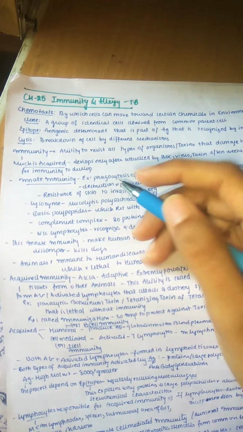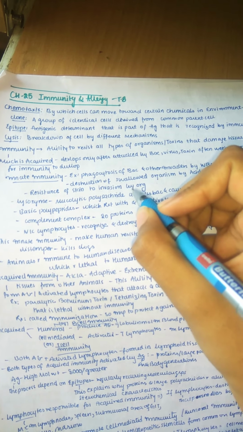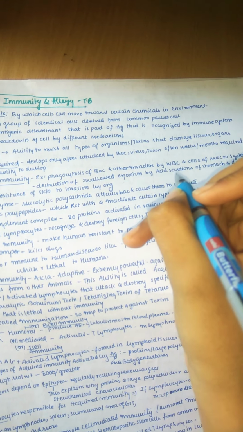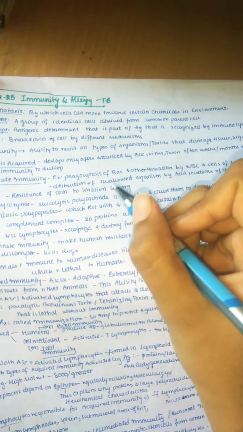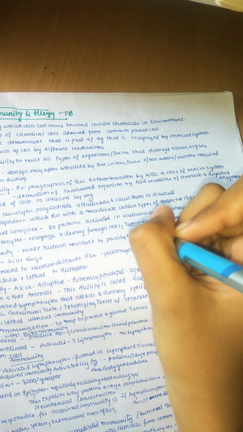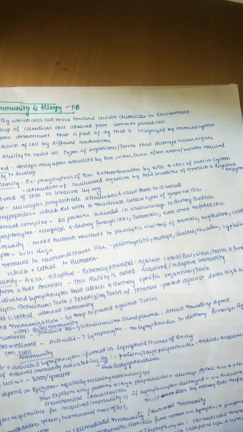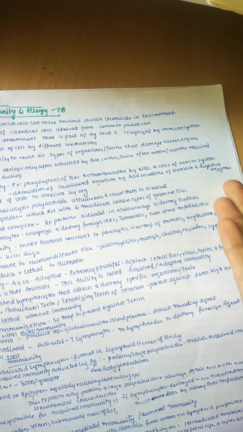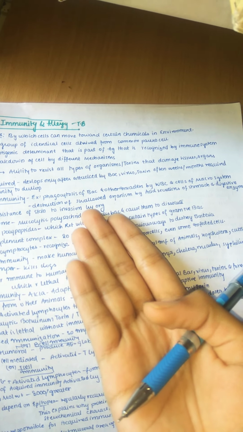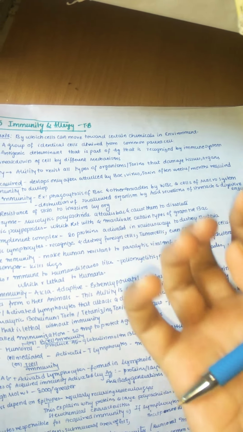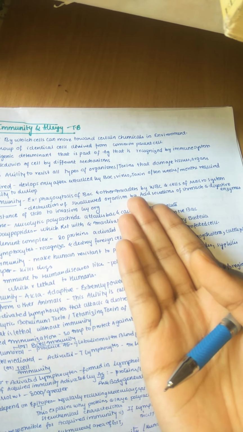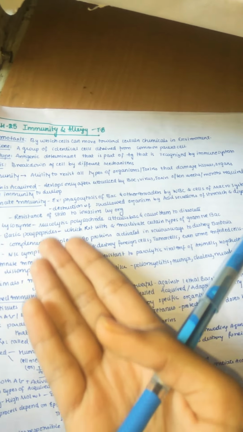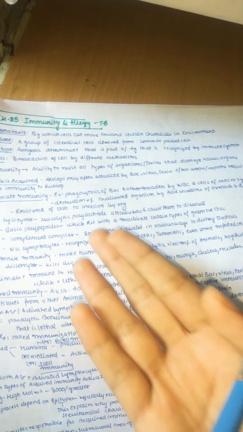Now let us see innate immunity. Examples of innate immunity are phagocytosis of bacteria and other invaders by WBCs and cells of the macrophage system, and destruction of swallowed organisms by acid secretions of the stomach and digestive enzymes. All these are innate immunity from birth. For example, if you swallow some toxins, they are neutralized by the acid secretions of our stomach and by digestive enzymes. Macrophages are mainly involved in phagocytosis, meaning eating of bacteria and other invaders, also by WBCs and cells of the macrophage system. Then there is the resistance of the skin to invasion by organisms; even the skin acts as a barrier. All this is innate immunity.